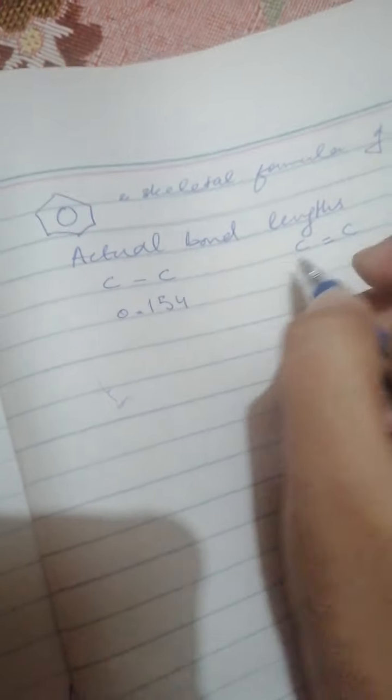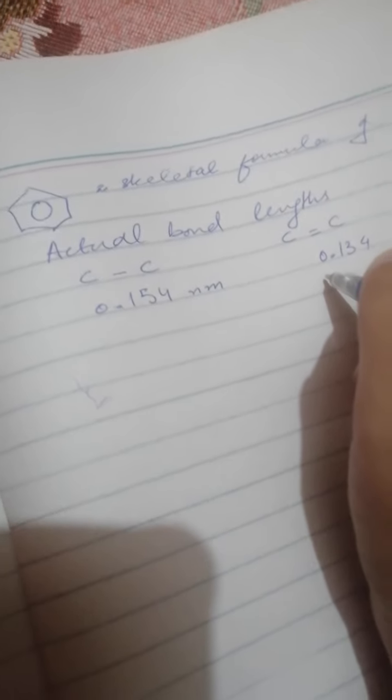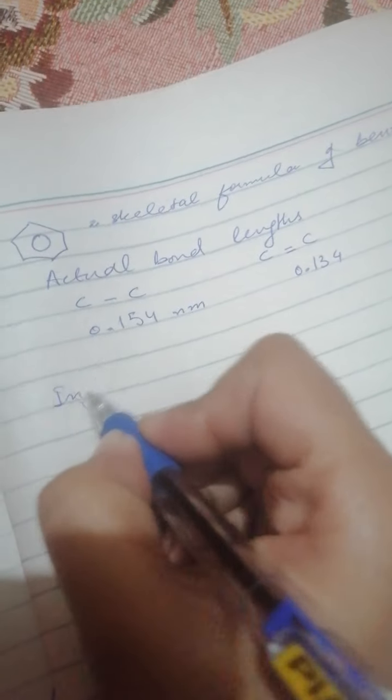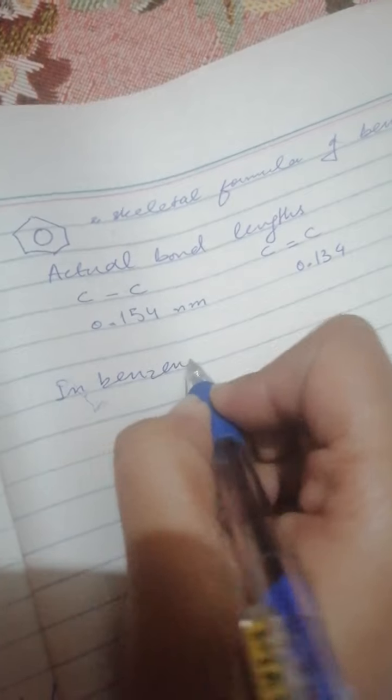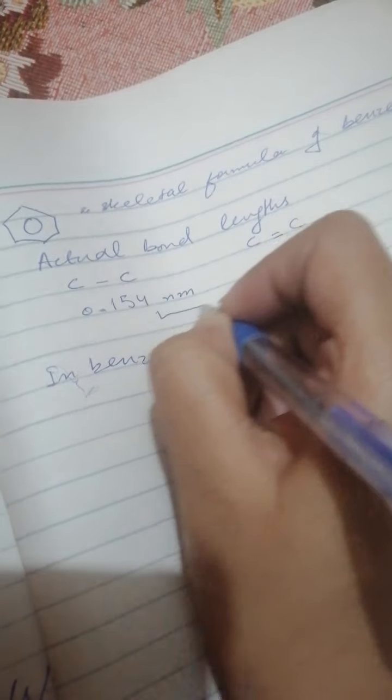For a C-C single bond, we have the value of 0.154 nanometer, and for a double bond we have 0.134. But the carbon-to-carbon bond length in benzene is 0.139, which means that it lies between these two values.